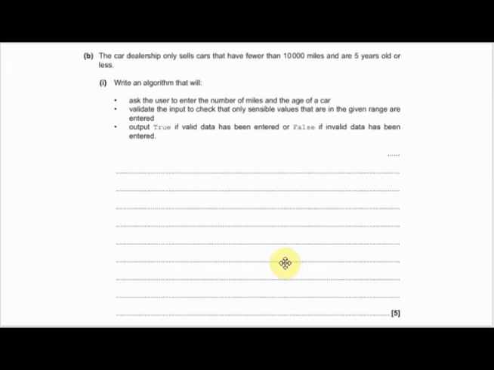Okay, so the car dealership only sells cars that have fewer than 10,000 miles and are 5 years old or less. Write an algorithm that will ask the user to enter the number of miles and the age of the car, validate the input to check that only sensible values that are in the given range are entered, and then output true if valid data has been entered or false if invalid data has been entered. There's a few things going on here.